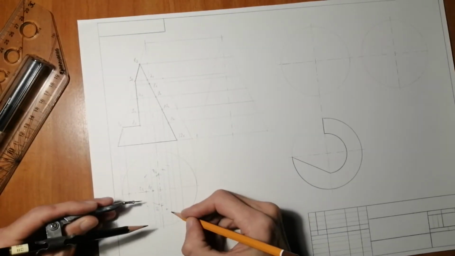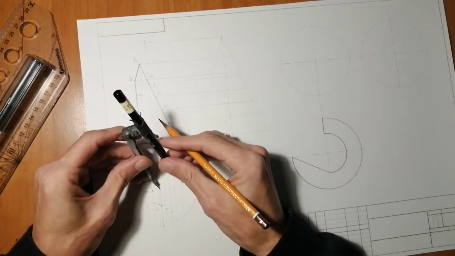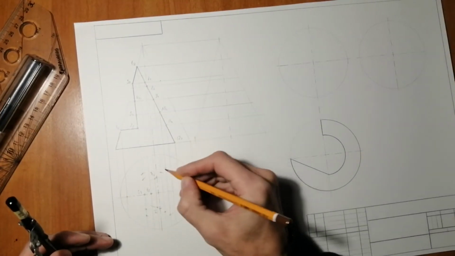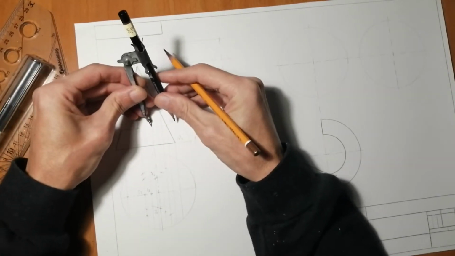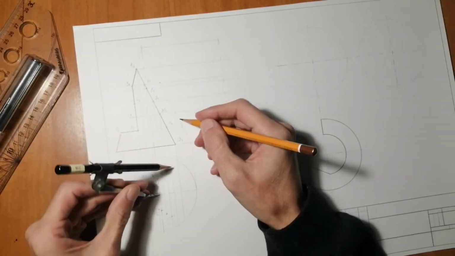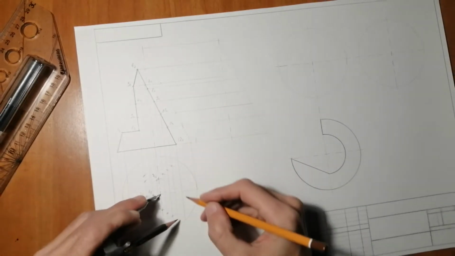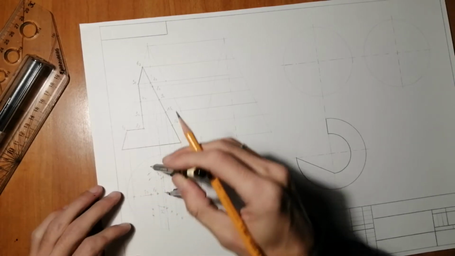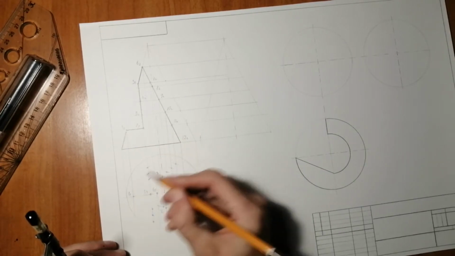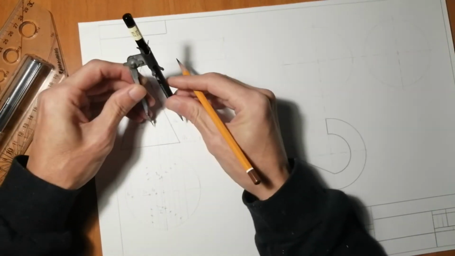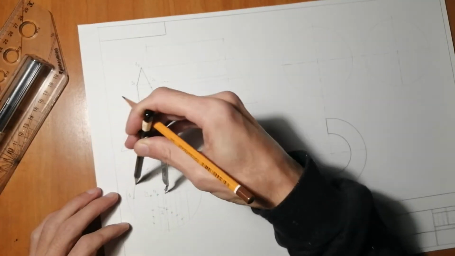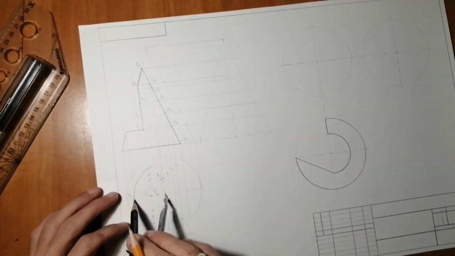Using the compass only, this place, and this radius exists. This is a circle.